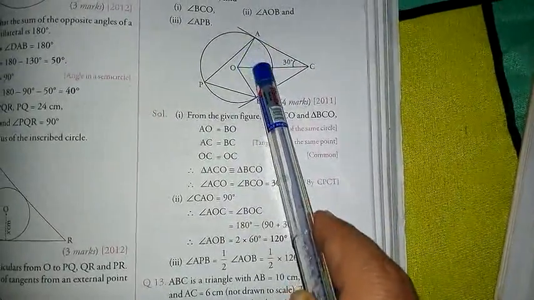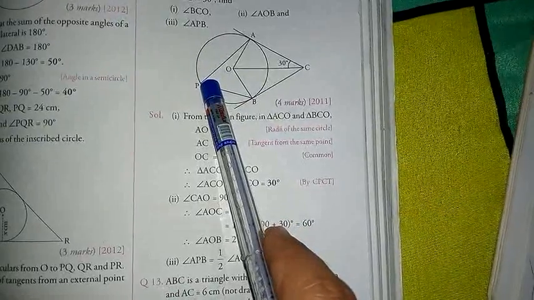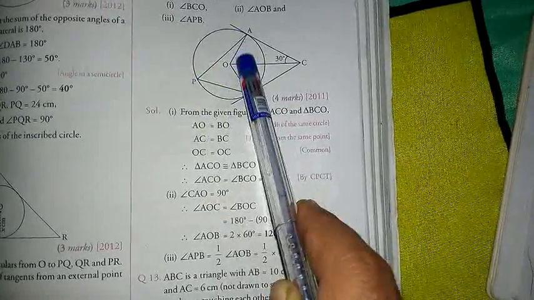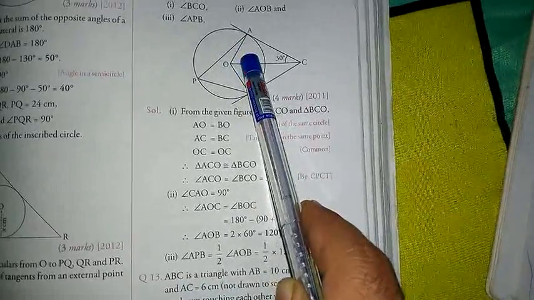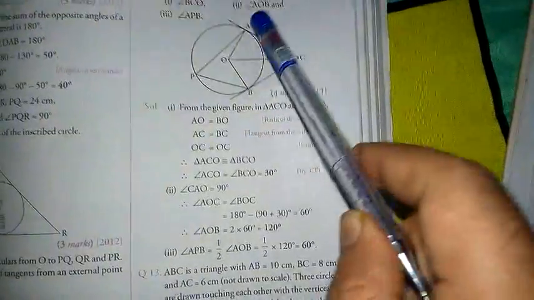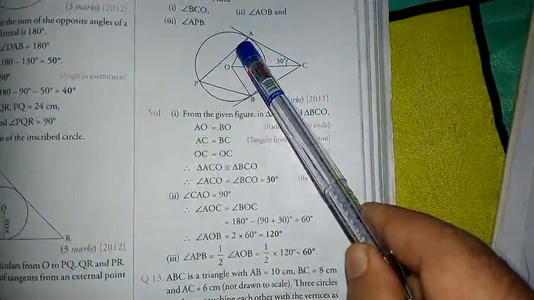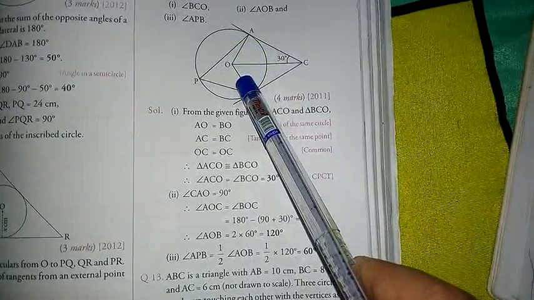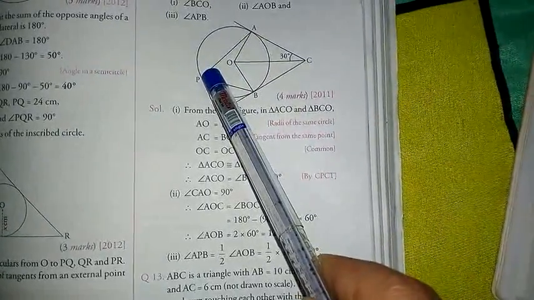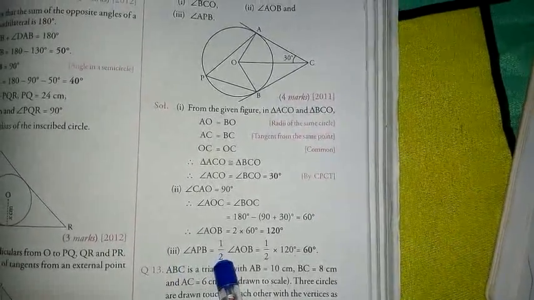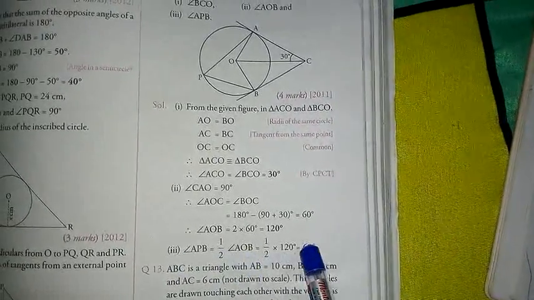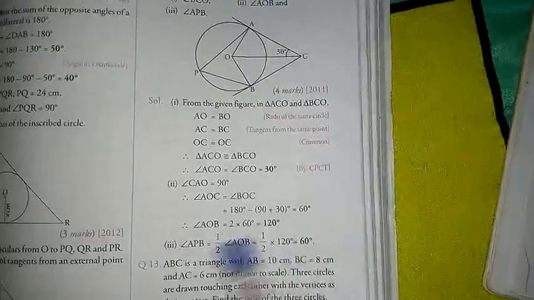Whatever angle we have at the center, the angle at the circumference will be half of the center. Like if it is 80, I can say it is 40. So just now we came to know the angle at the center is 120 degrees. Then it will be half of 120, that is 60 degrees. So angle APB will be half of angle AOB, and angle AOB is 120 degrees, half of 120 is 60 degrees.